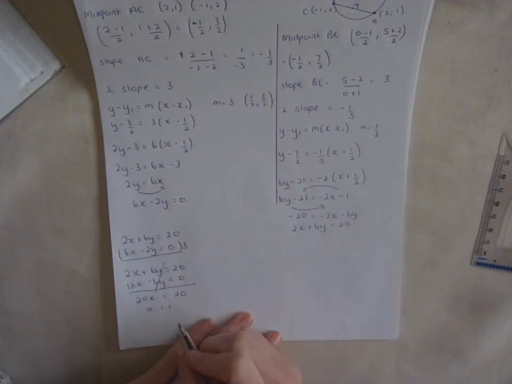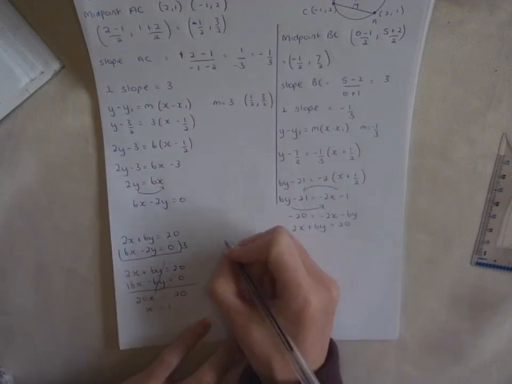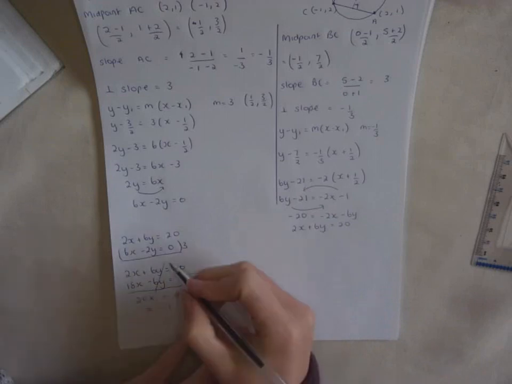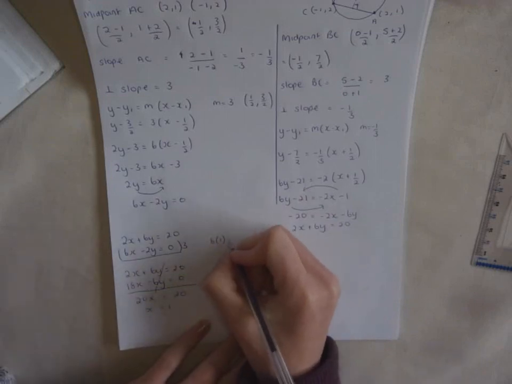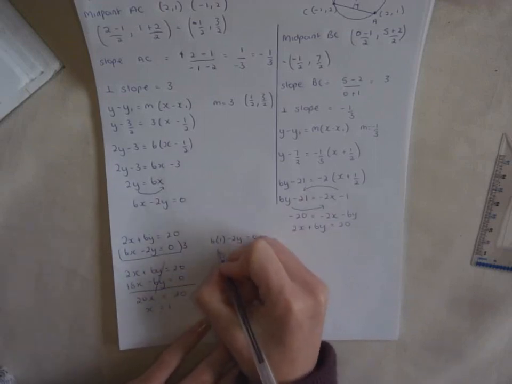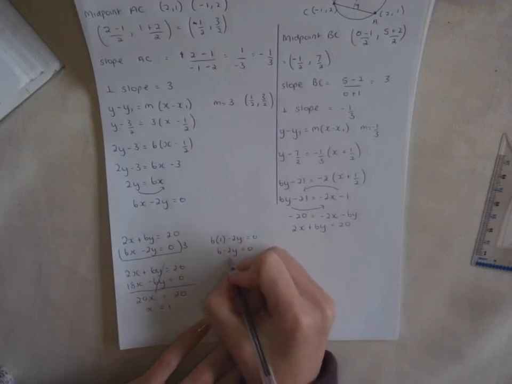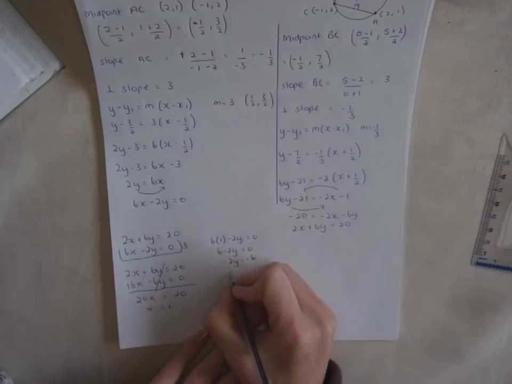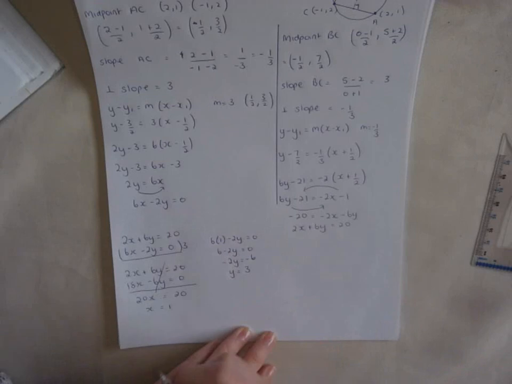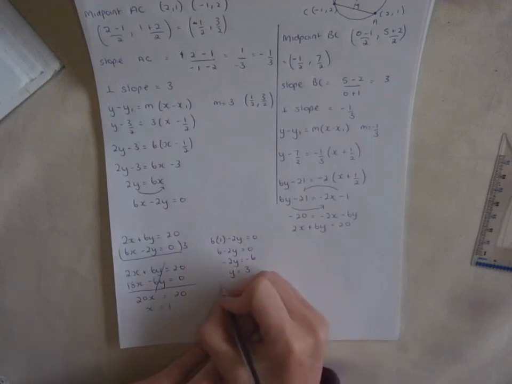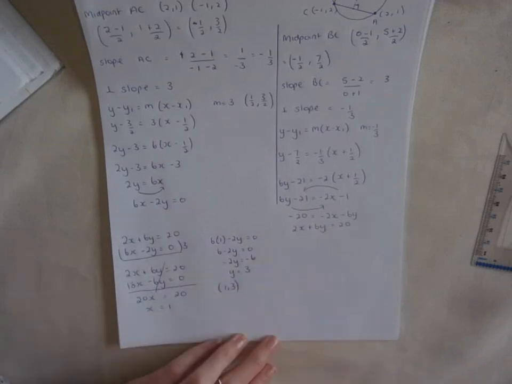And then just go and fill that x is 1 into one of the lines. So I'm just going to fill it into the bottom line here. 6 times 1 minus 2y is 0. 6 minus 2y is 0. Minus 2y is minus 6. So y is minus divided by minus, which is 3. So I know my centre is 1, 3.